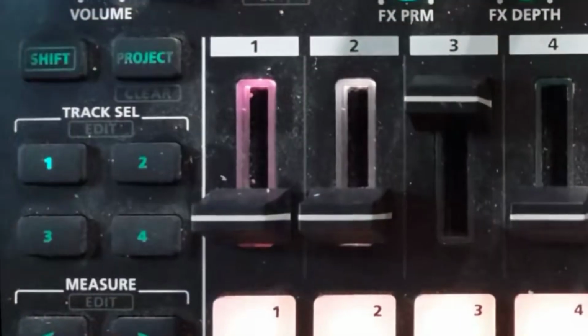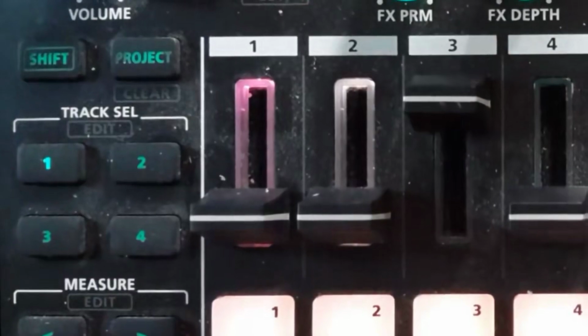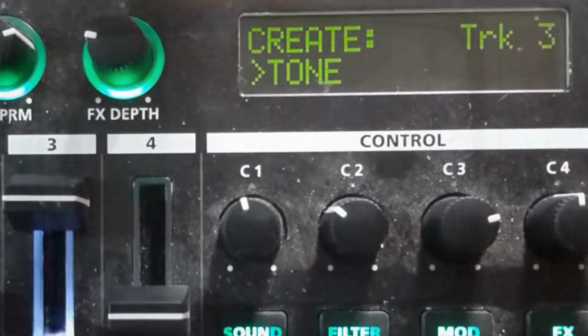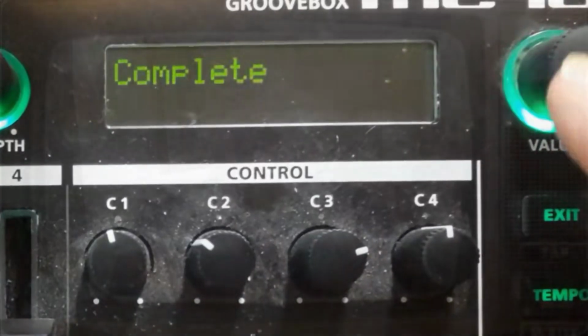We're going to begin by starting a new project. And once that new project is loaded up, you can either use the drum track which is set up on track 1 by default, or use track 3 to set up a new instrument. Make sure you choose the drum track rather than the tone tracks. You need the drum track because the tone tracks do not deal with probabilities in the same way.